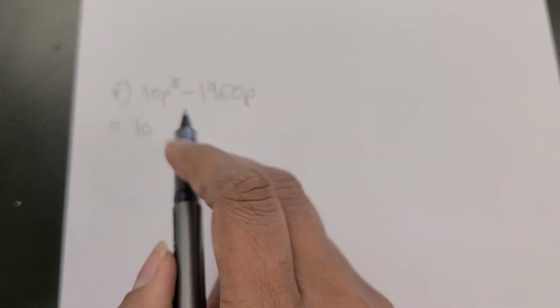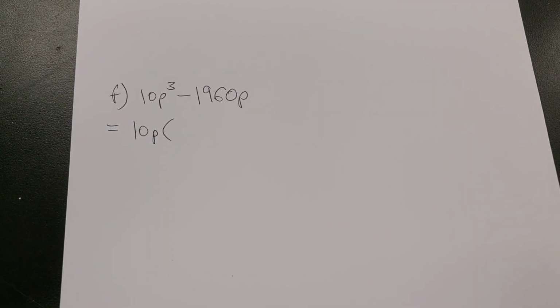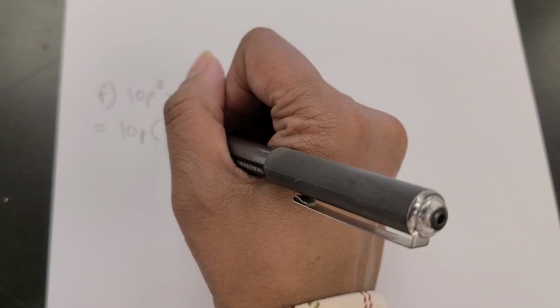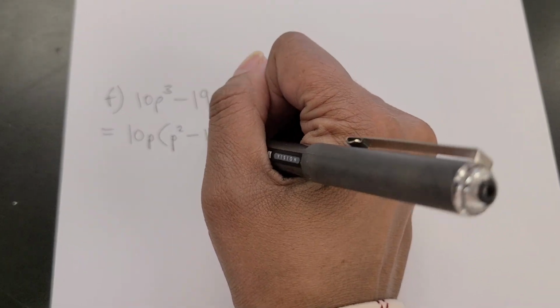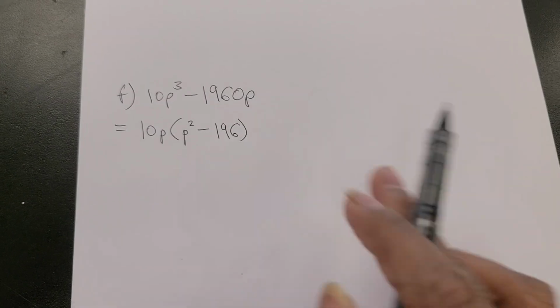All right, and let's try this last example. F says 10p cubed minus 1960p. Again, I want to do some common factoring. I see I can divide both of them by 10. This is p to the power of 3, p to the power of 1. And I'm going to take out p to the power of 1. I'm left with p cubed minus p, so p squared, minus, I took out 10 from here, so I'm left with 196. And the p is already on the outside.